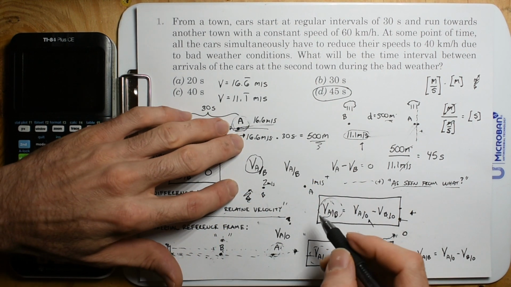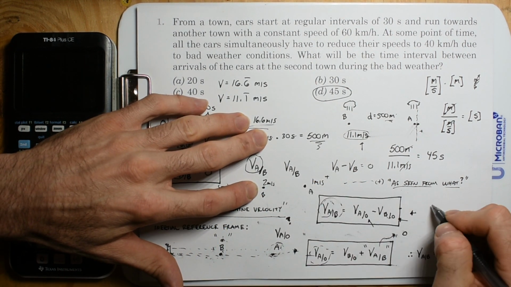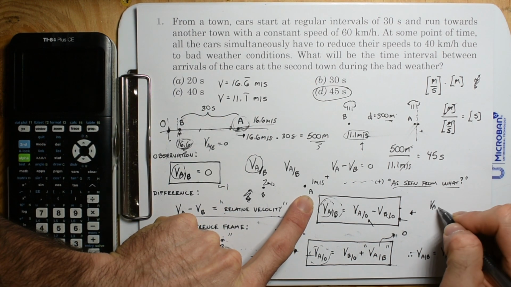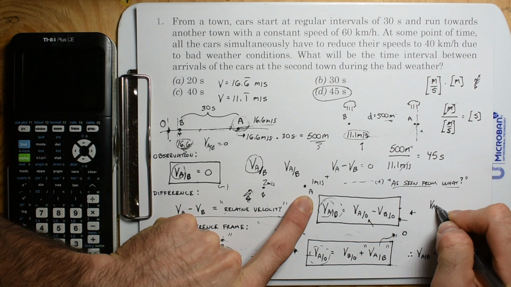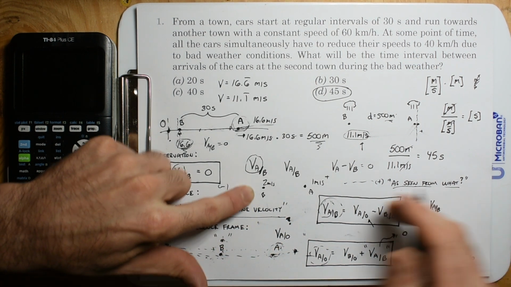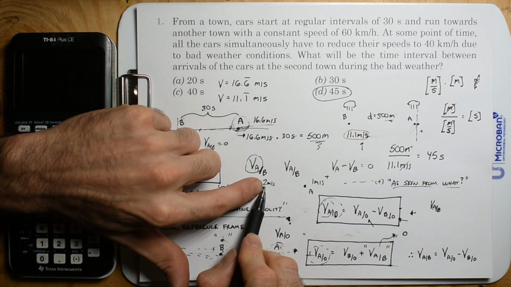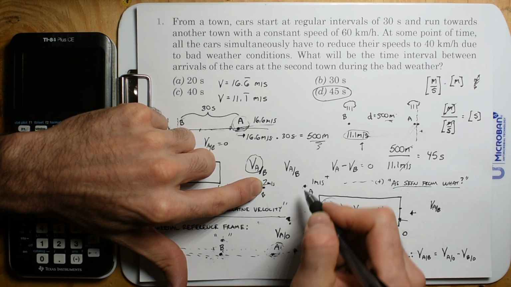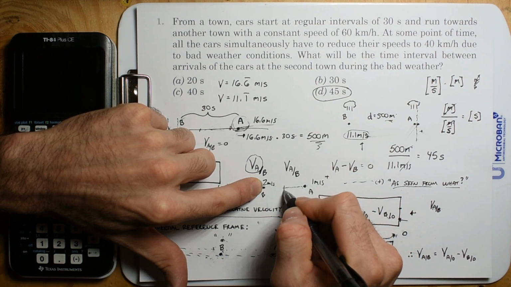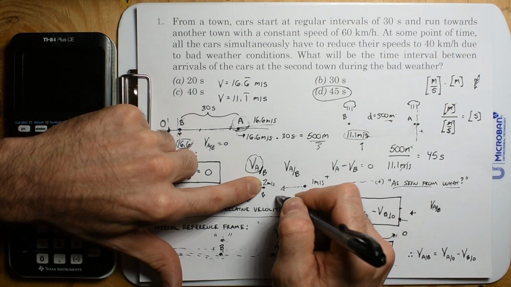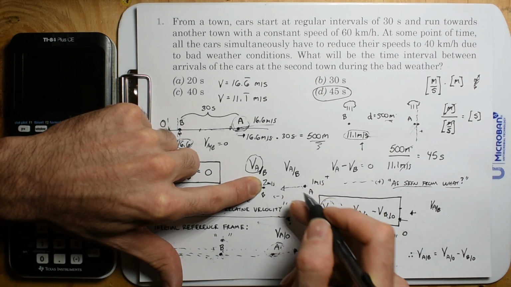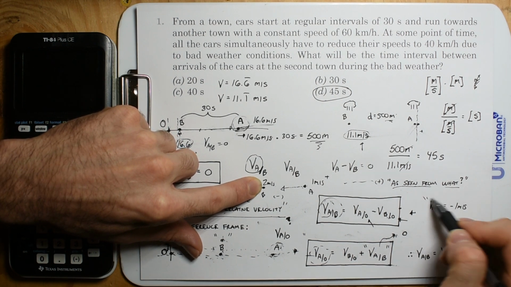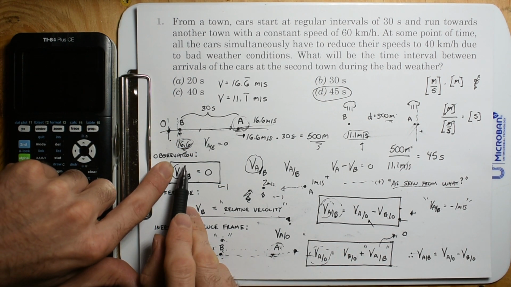Okay, so now let's spell this out. We want to know the relative velocity of what? Velocity of A relative to B. Velocity of A as seen from B. So let's get in car B. We're going faster. This car is going slower. So it looks like this car is coming this way. This is the negative direction. So this is going to be negative 1 meter per second. So this is from observation.